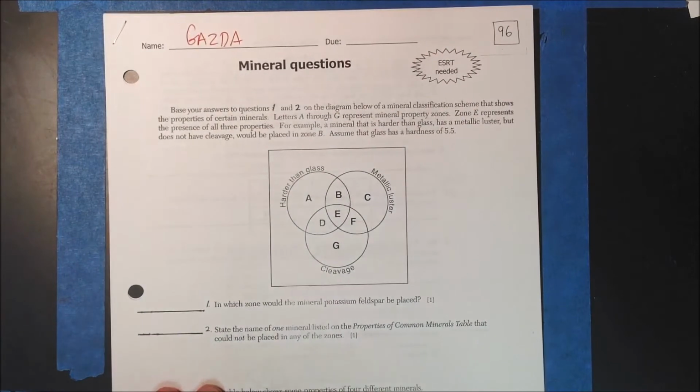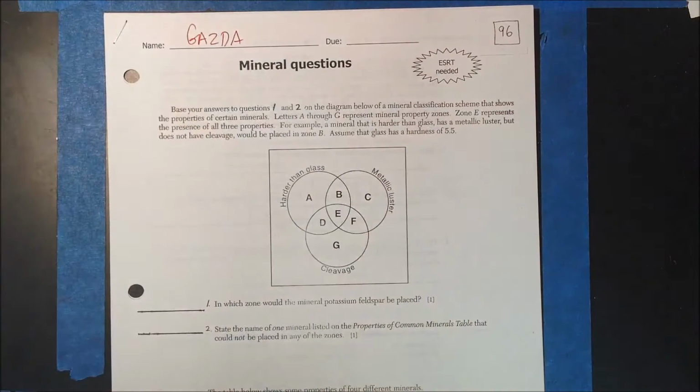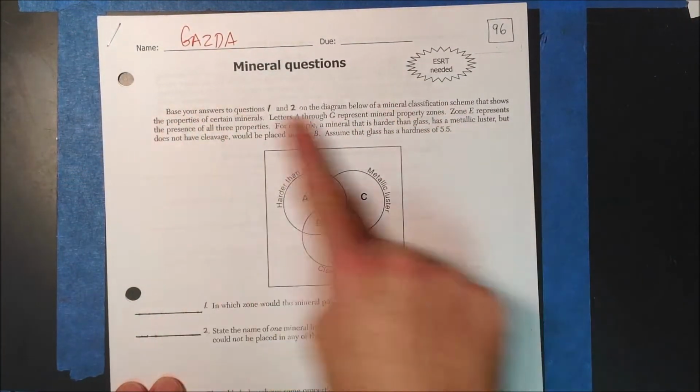Guys, here's homework 96. Let's do this. Mineral questions. Okay, so make sure you read this, okay? This is very important. I'm not going to do it here. This needs to be read.